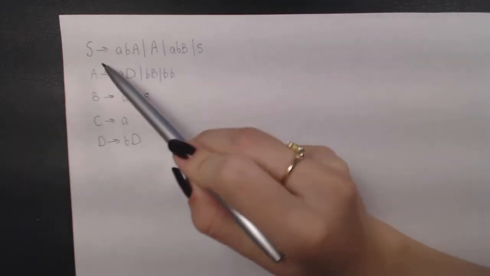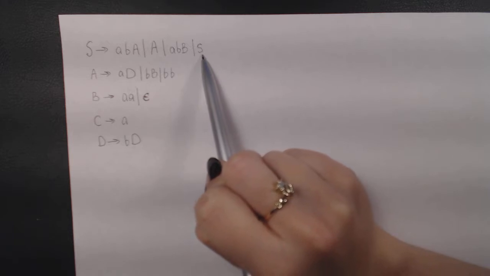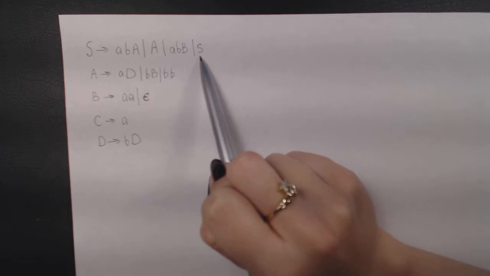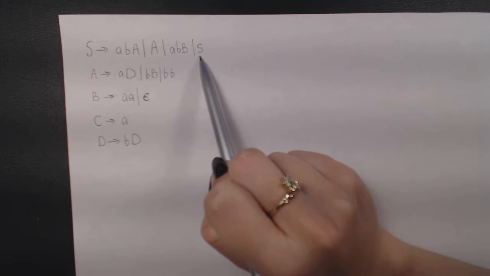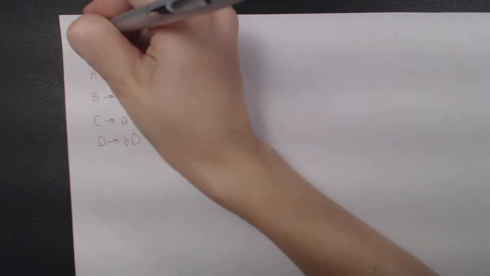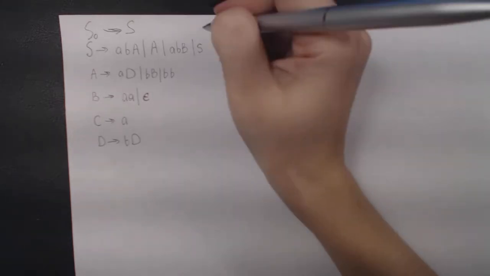Hey guys, so today I'm working on a CFG to Chomsky normal form conversion example. The first step is to check if we have any S on the right side of our rules. We have the initial state S here, and we have S right here on the right side, which is prohibited in Chomsky normal form. So we have to add another rule that will be our initial state. I'll make it right here, and I will call it S0, which goes to S, and we can just delete it here.